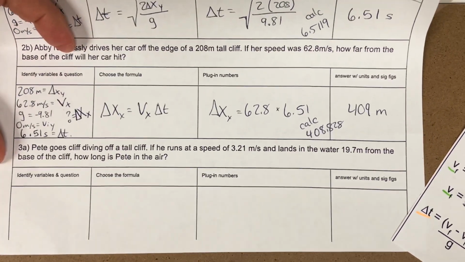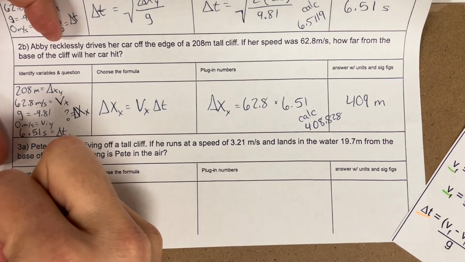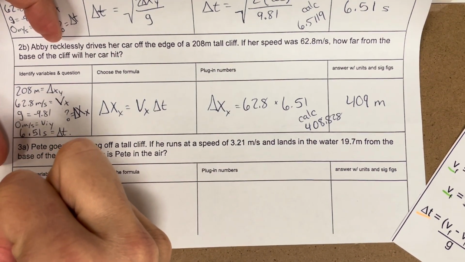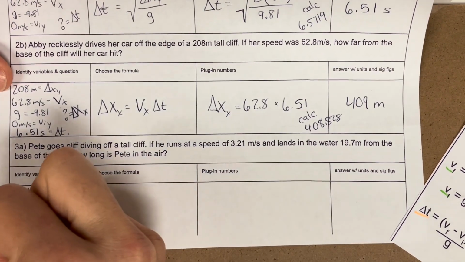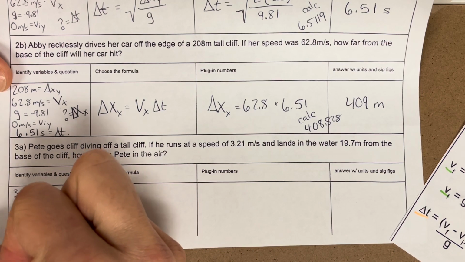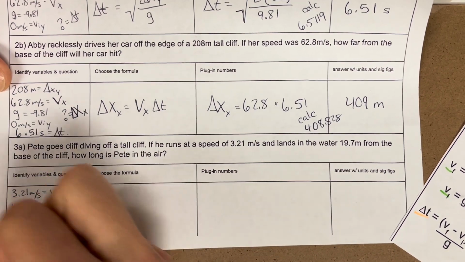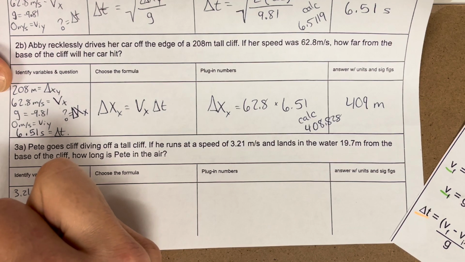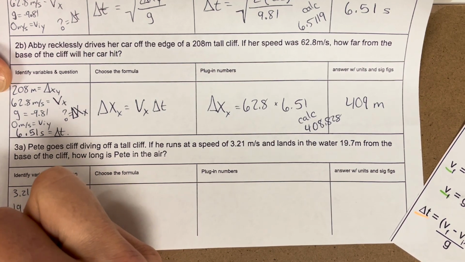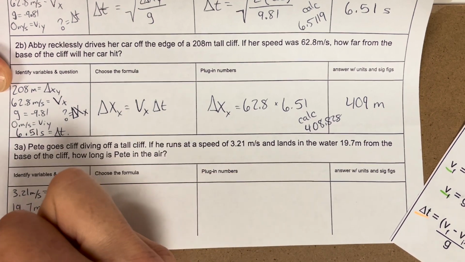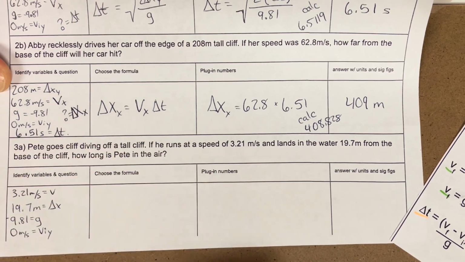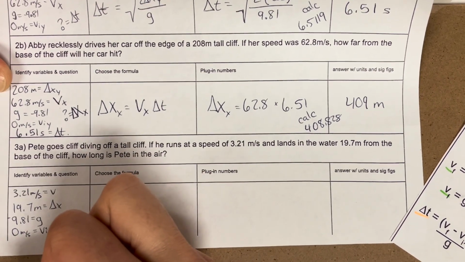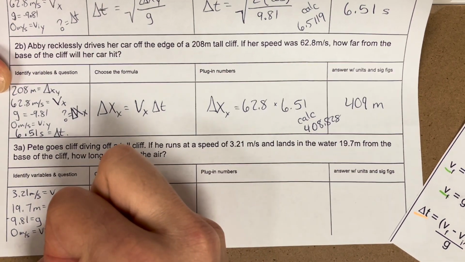Okay, now we have Pete jumping off a cliff. 3.21 meters per second is a velocity. 19.7 meters is a displacement. We've got jumping off of a cliff, so we have gravity. And since he's jumping horizontally off that cliff, we've got an initial vertical velocity of 0. And the question is asking us to solve for how long Pete is in the air?